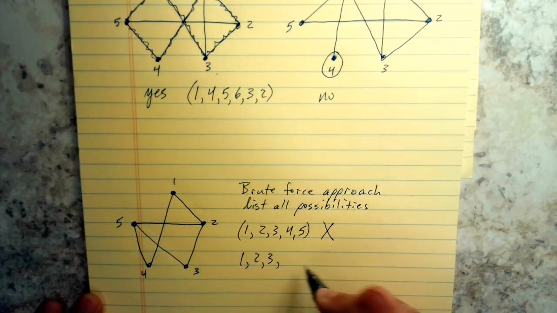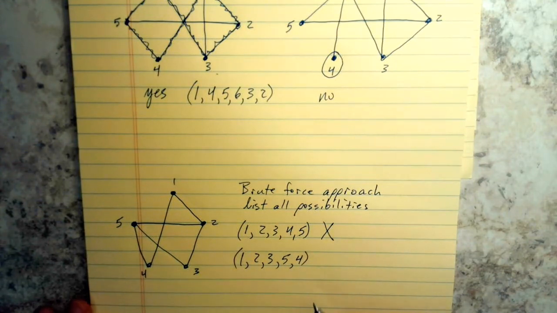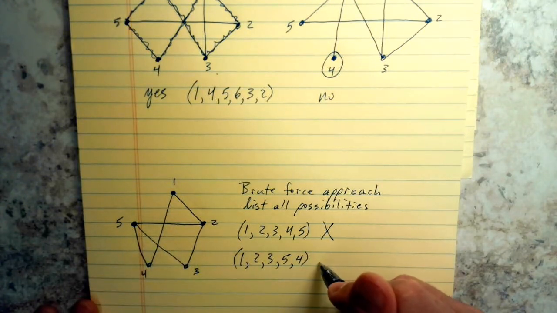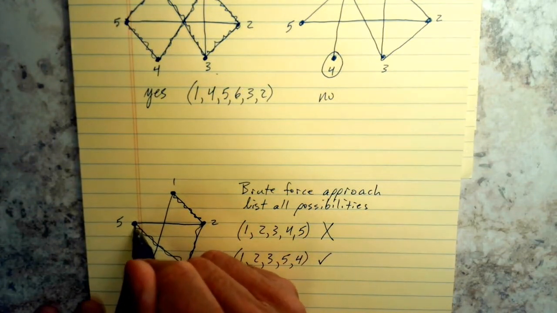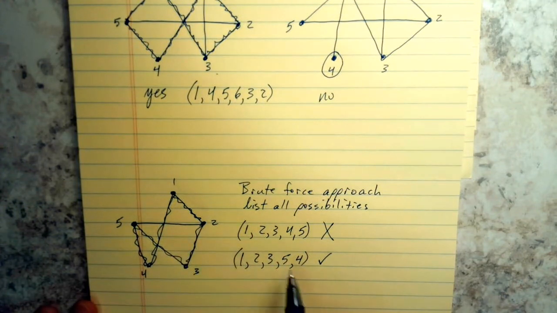And so somehow I need to switch these at the end, and this seems like an obvious next choice. You just switch as few as you need to. So I'll go check these. So 1-2, 2-3, those are good. 3-5, that's there. 5-4, that's there, and then 4 back to 1. So actually all these edges are there, so that is a Hamilton cycle. It's this one: 1-2, 2-3, 3-5, 5-4, 4 back to 1. So it just happened to be that I found one on the second iteration, but I may have had to run through a bunch of possibilities. So this returns a yes, and it returns the actual cycle.